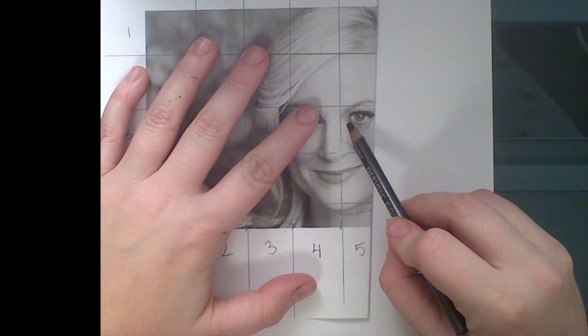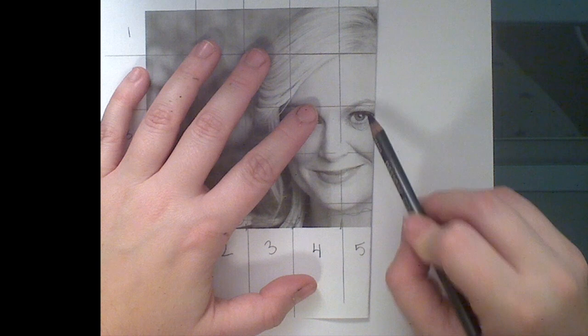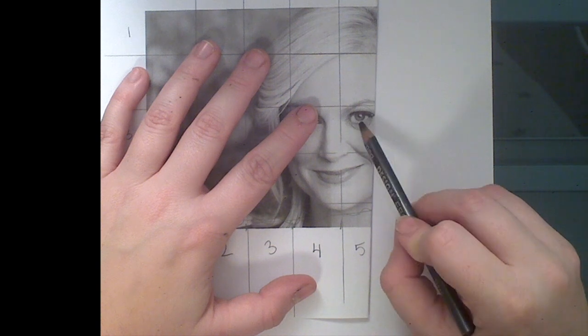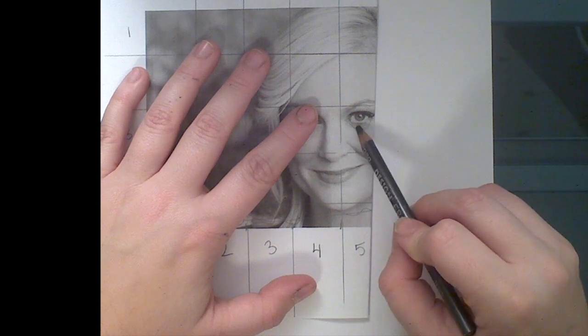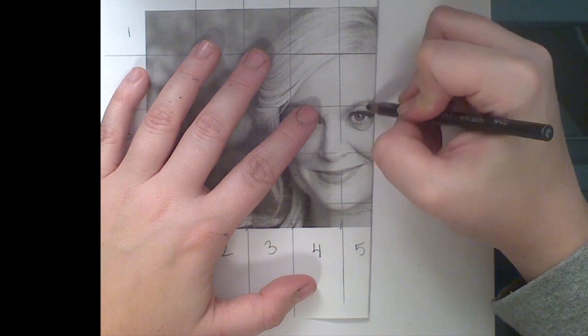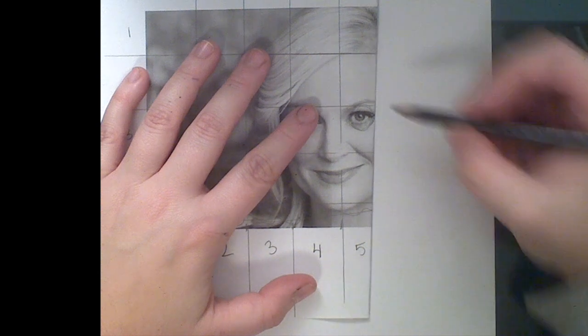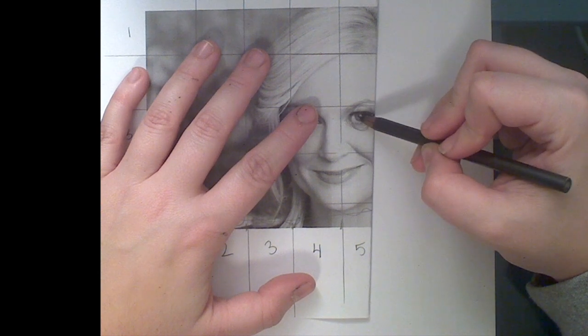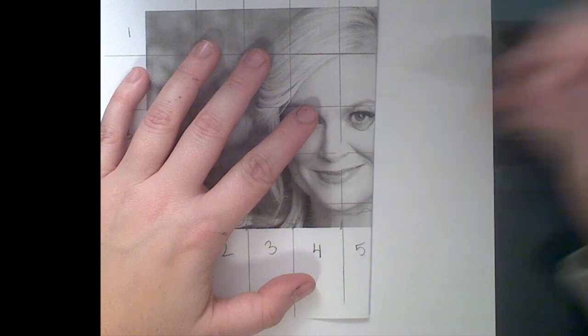Now there are a few parts to your eyes. You have your top eyelid, you have your bottom eyelid, you have this white area, which is actually your eyeball, and it's actually about that big, but we only see the white part. You also have an iris and a pupil. So we're going to draw all of those.